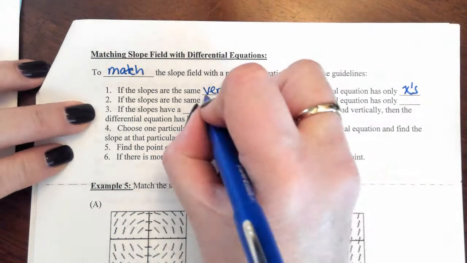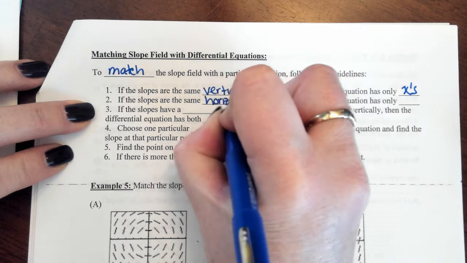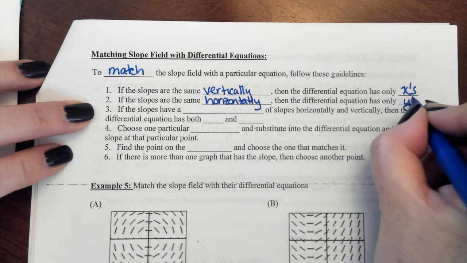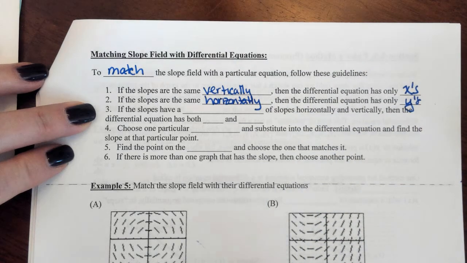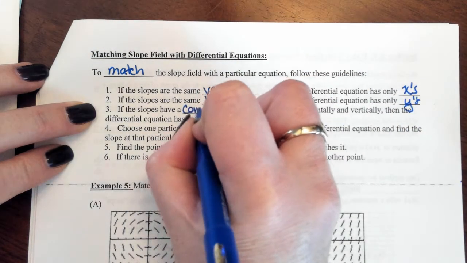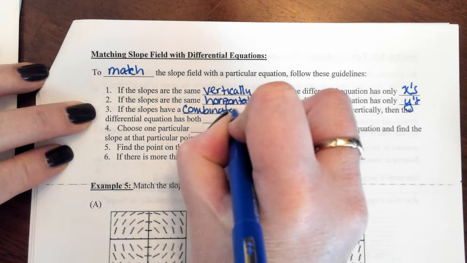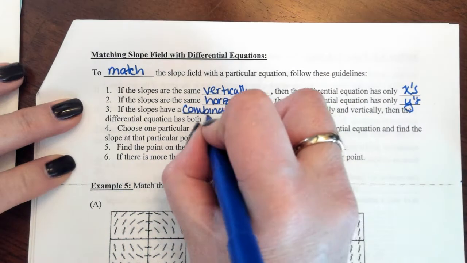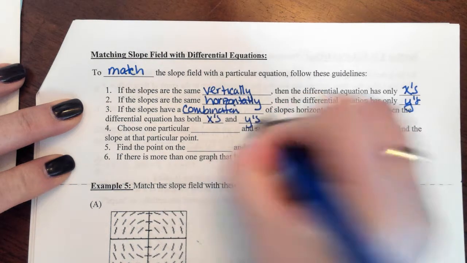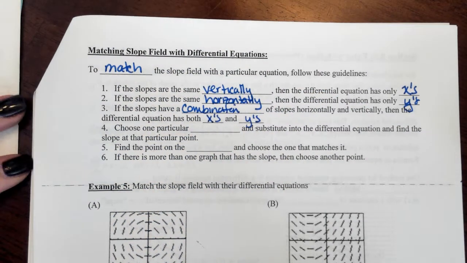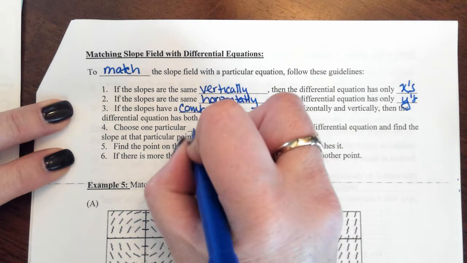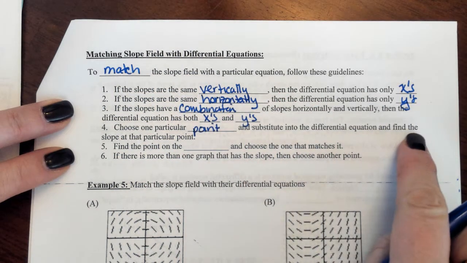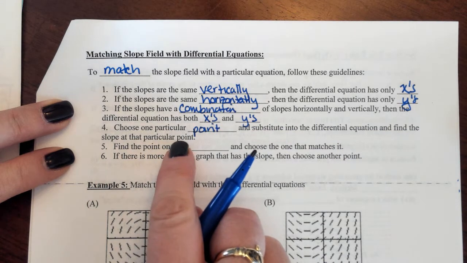Or if the slopes are the same horizontally, then the differential equation only has y's. If the slopes have a combination of slopes horizontally and vertically, then the differential equation has both x's and y's. And when this happens, what you're going to do is choose one particular point and substitute into the differential equation to find the slope at that particular point.